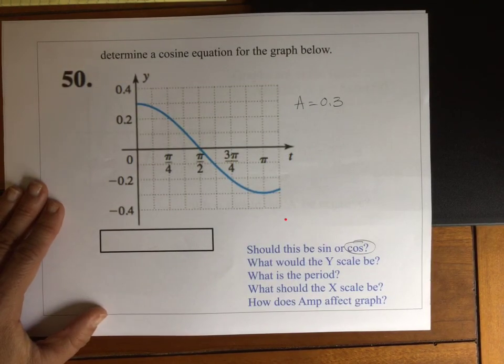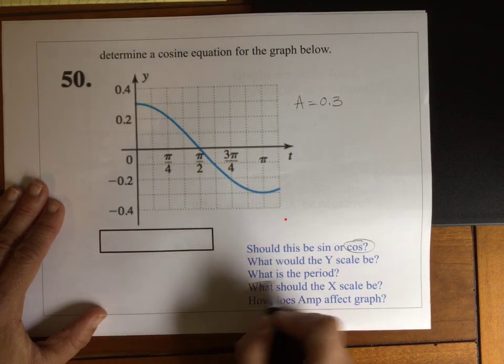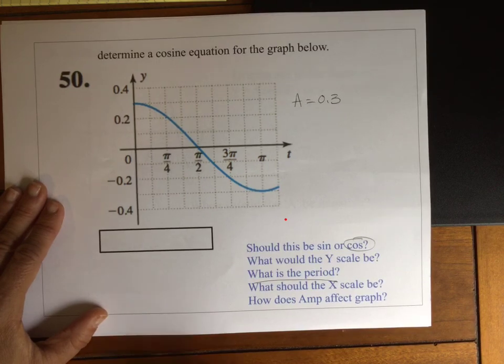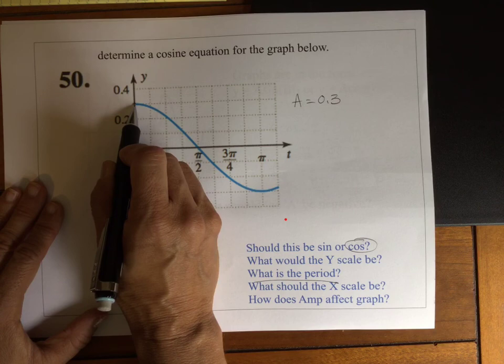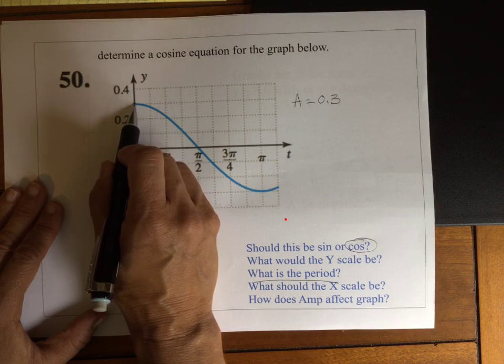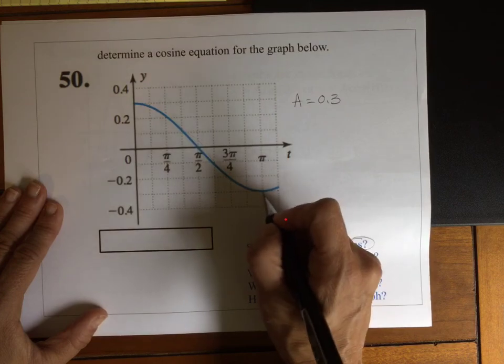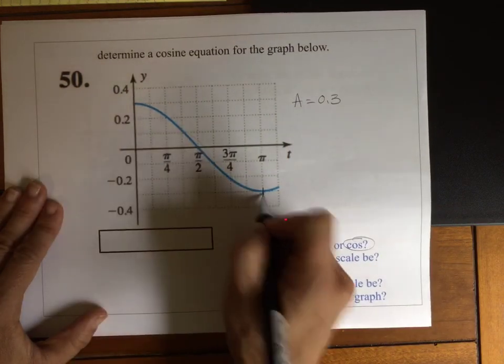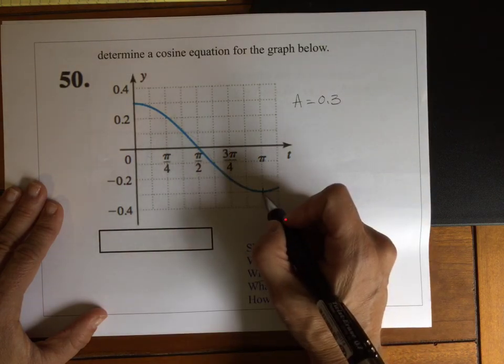And then what is my period on this? That is a really hard question to figure out, because remember, the period by definition is one cycle. How much of a cycle do I have between 0 and pi? This is my max and here's my min, so I have half of a cycle. So when do I think I'll finish?